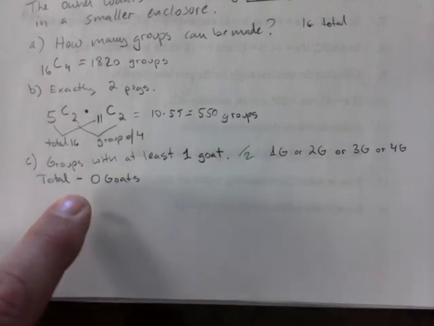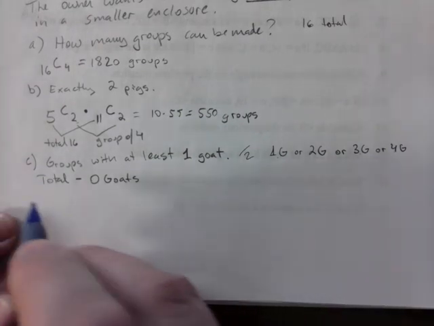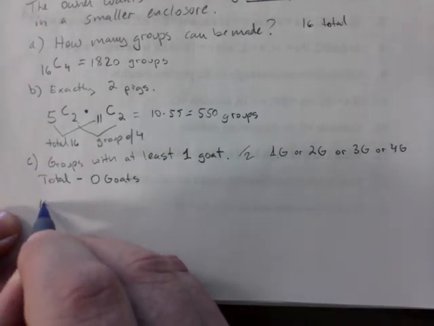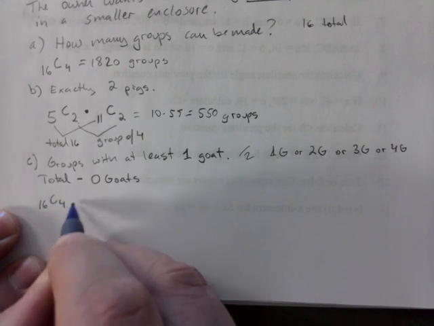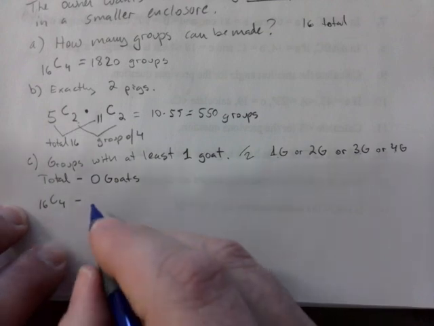Or you can write down no goats, because you might be like, what's all goats, right? Is that like a Cheerios cereal or something? Anyways, total minus 0 goats. So I'm going to go 16 choose 4. That's my universal. Minus, let's create the group that doesn't have any goats in it.